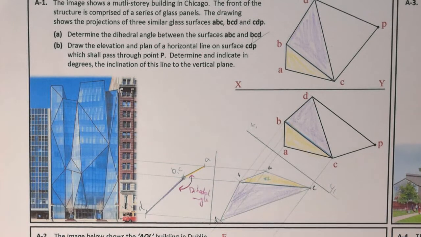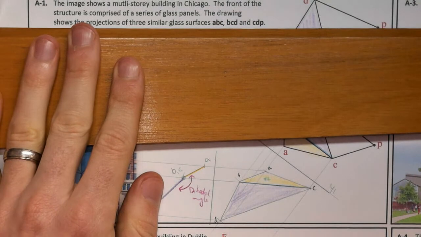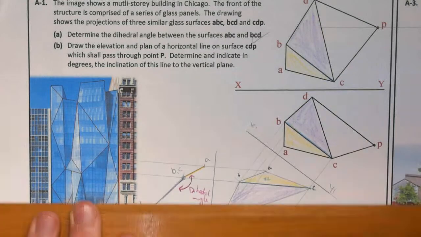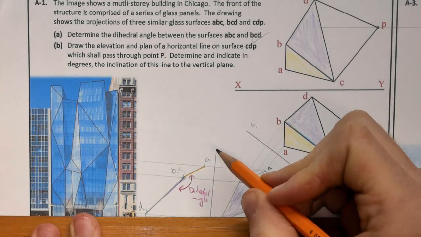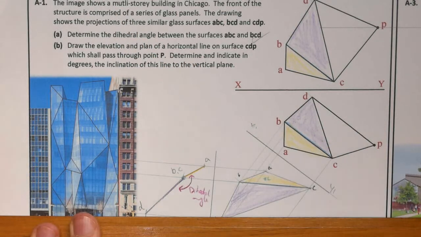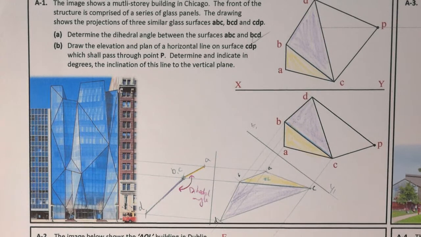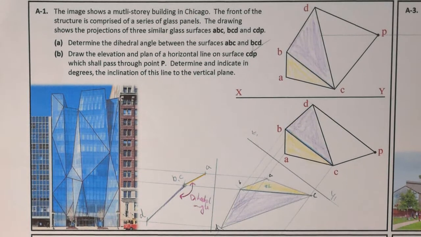So we want to draw a line through P, as they're asking us, that is horizontal. Okay, so we've got a horizontal line now passing through P. They want us then to determine the inclination of this line to the vertical plane. As we're looking at this elevation, the vertical plane is there behind it, so it's impossible in the elevation to determine that.